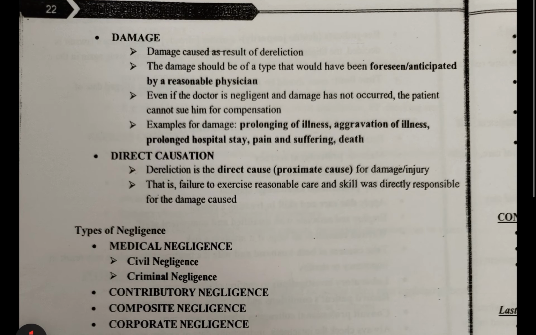Now coming to the third element of negligence, that is damage. Damage caused as a result of dereliction. Dereliction is basically carelessness. The damage should be of a type that would have been foreseen or anticipated by a reasonable physician. So the damage should be somewhat common.